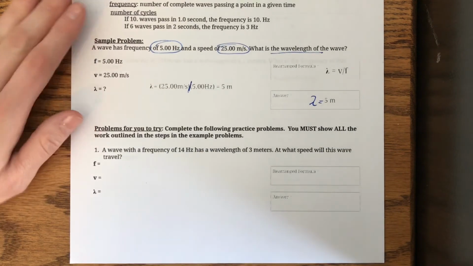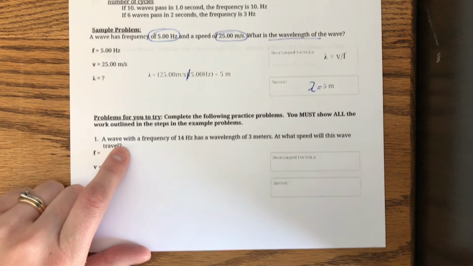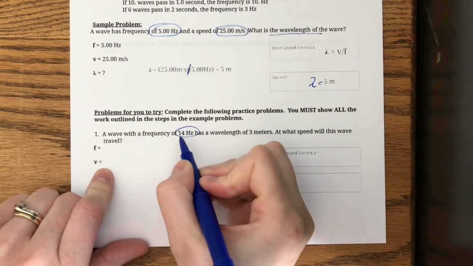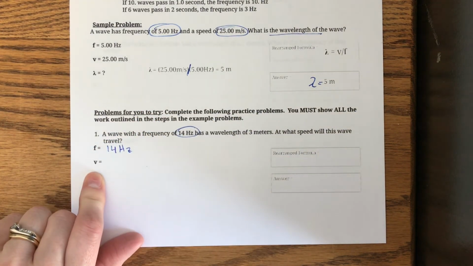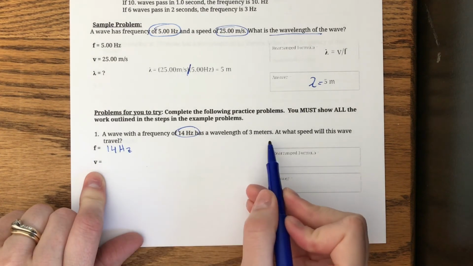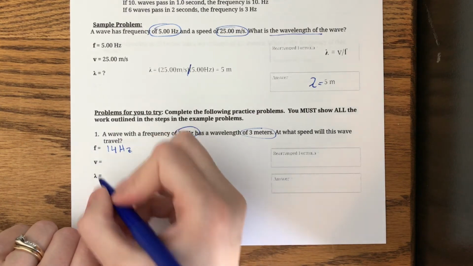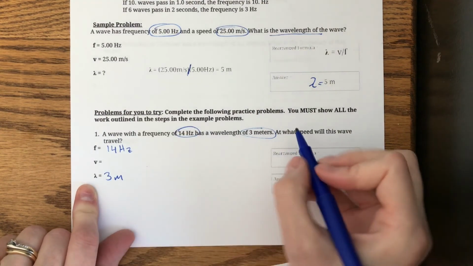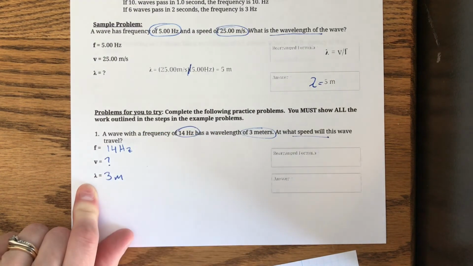Okay. Next one. A wave with a frequency of 14 hertz has a wavelength of 3 meters. At what speed will this wave travel? Go through first and identify the givens. A wave with a frequency of 14 hertz. That's a frequency, that's our first given. So frequency equals 14 hertz. It has a wavelength of 3 meters. That's another given. 3 meters is a distance, so that's the wavelength. Wavelength equals 3 meters. At what speed? So we're trying to solve for wave speed.